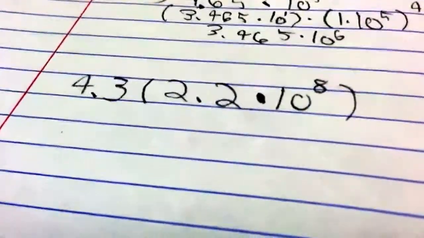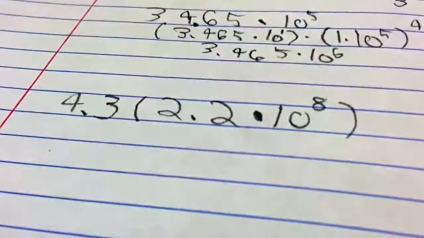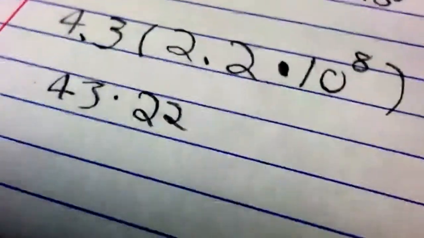Example 2, 4.3 times 2.2 times 10 to the 8th. Same thing here. Let's just forget about the decimals. Just 43 times 22. We're going to do lattice, since I can't do this in my head. And I'm not allowed to use a calculator, which is a good thing, because it improves my learning capability.